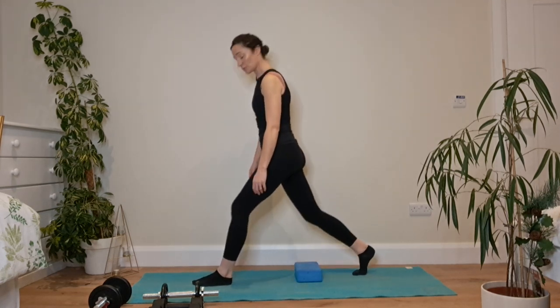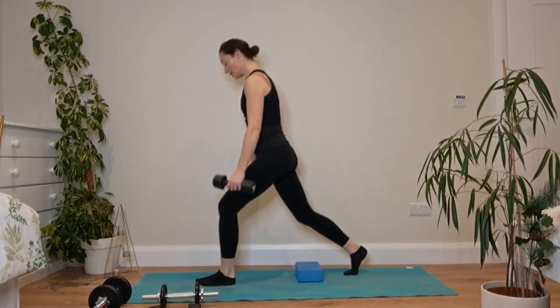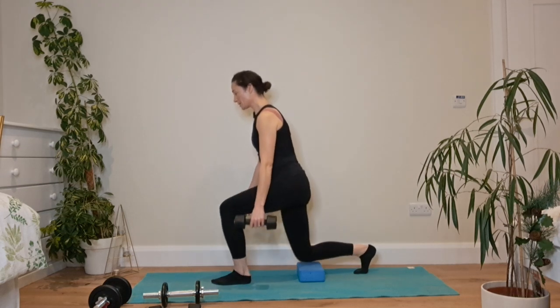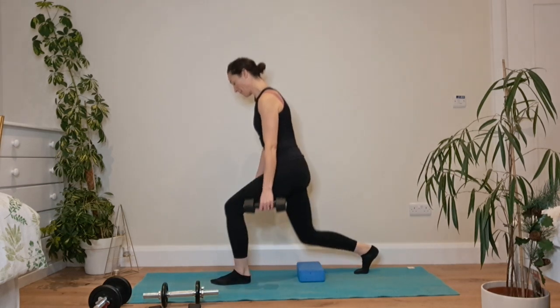I will go from there. So we'll just warm that up. You can take a weight in your hand if you want, just to warm it up. And we'll go for 8 to 10. So 8, 7, 6, 5.